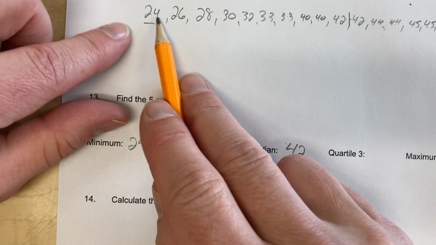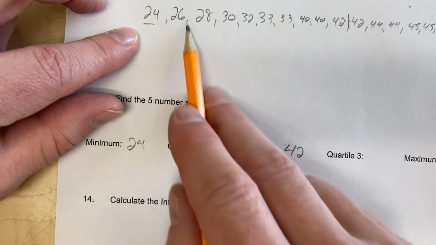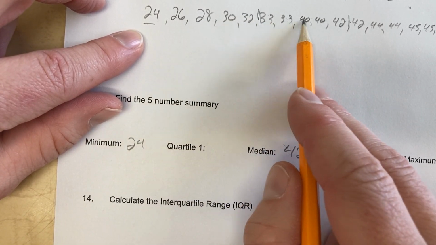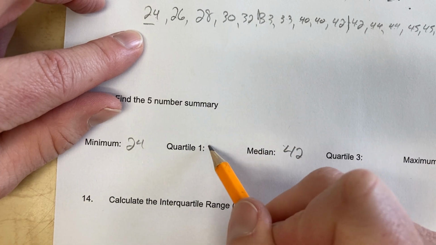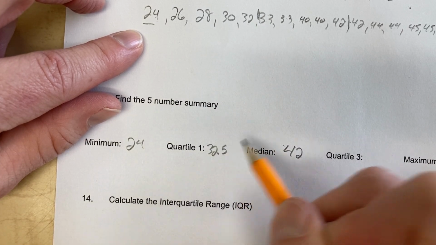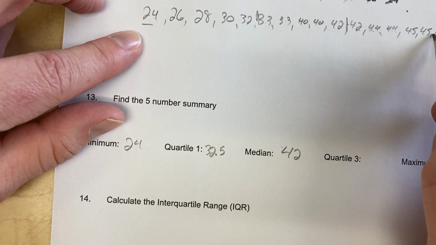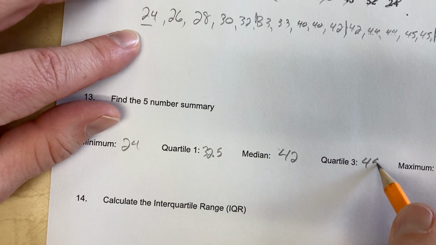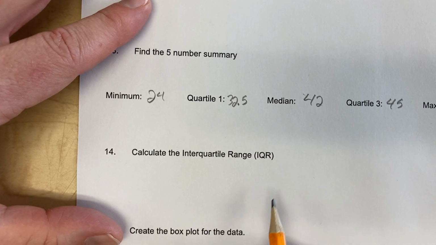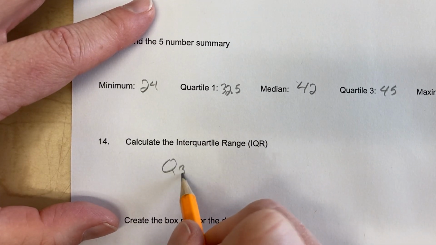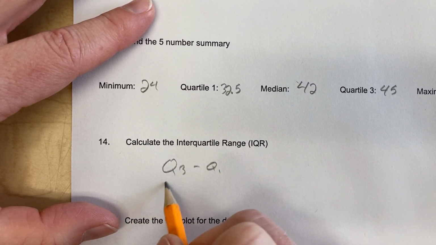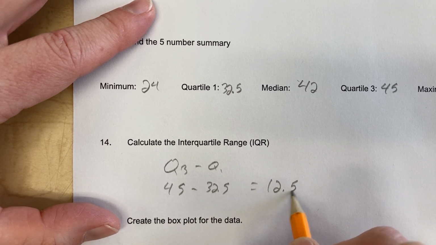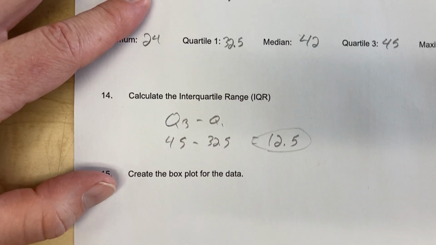Okay. So Q1 is the middle of this lower group. So 1, 2, 3, 4, 5, and 1, 2, 3, 4, 5. Between 32 and 33 is 32.5. That's Q1. Then for the upper group, 1, 2, 3, 4, 5, and 1, 2, 3, 4, 5. Between 45 and 45 is 45. That's Q3. IQR is Q3 minus Q1. So that's 45 minus 32.5, which is 12.5. That's the IQR. Okay.